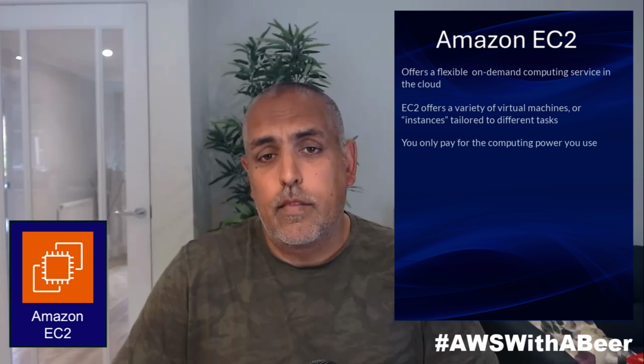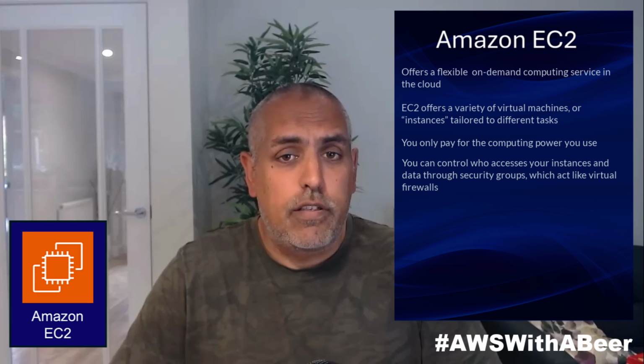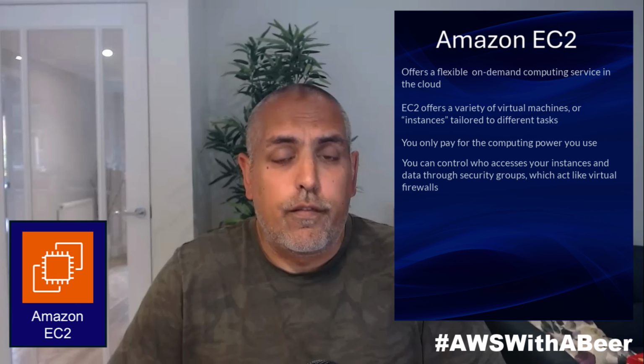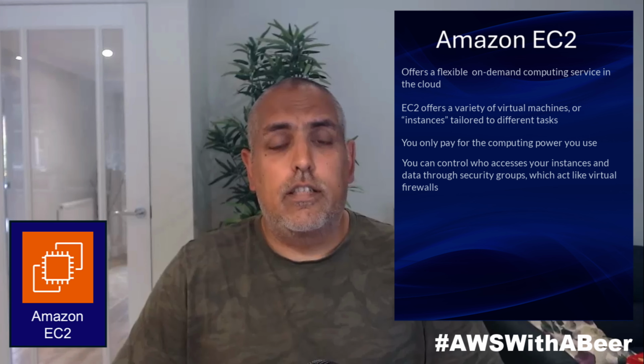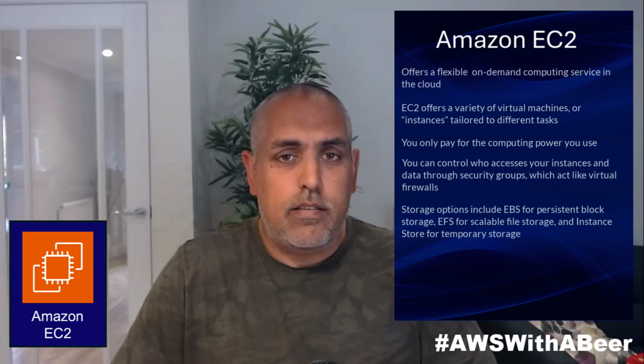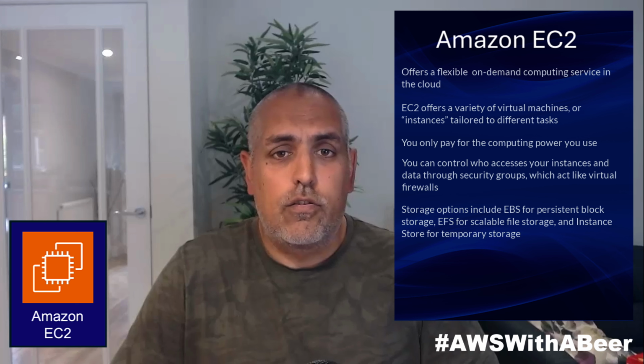Now, security is robust in EC2. You can control who has access to your instances and data through security groups, which act like virtual firewalls. For data storage, EC2 offers multiple options: Amazon Elastic Block Store, or EBS, for persistent block storage, Amazon Elastic File System, or EFS, for scalable file storage, and Instance Store for temporary storage.